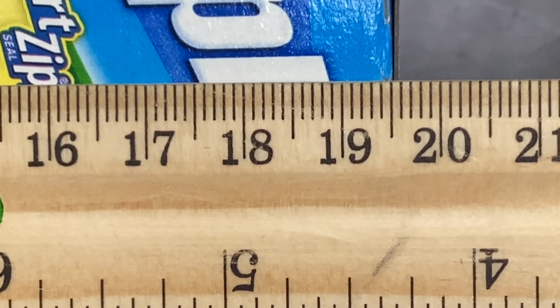Okay, take those 3 numbers. Do what you need to do. Find out the volume of that Ziploc box.